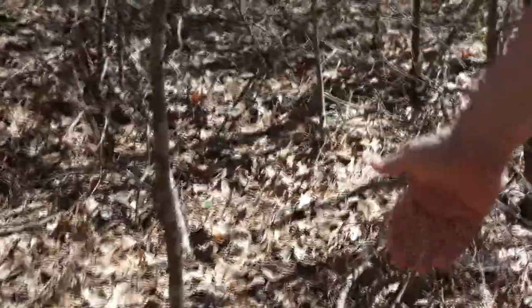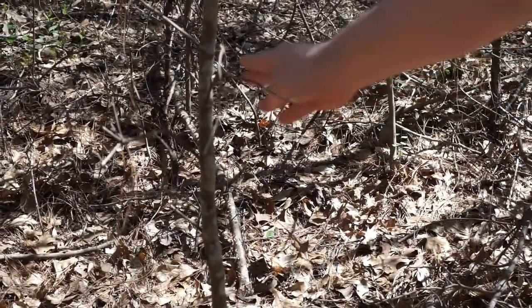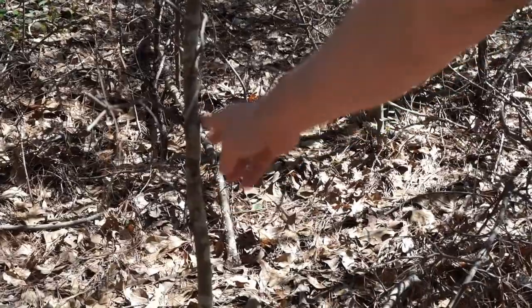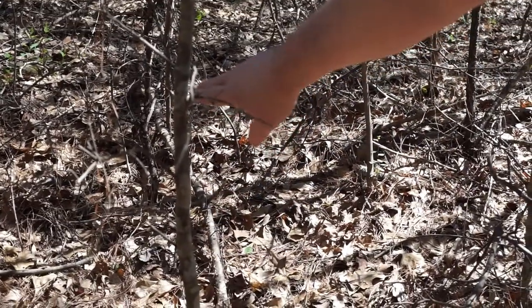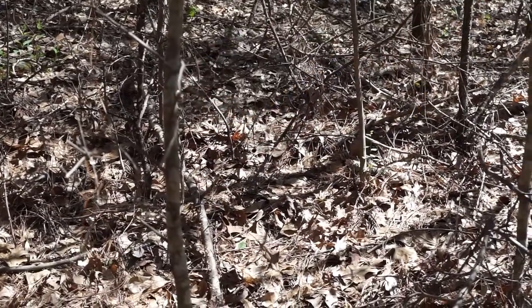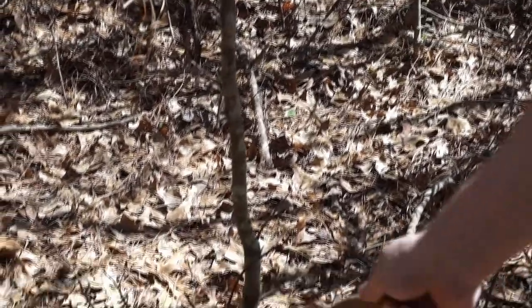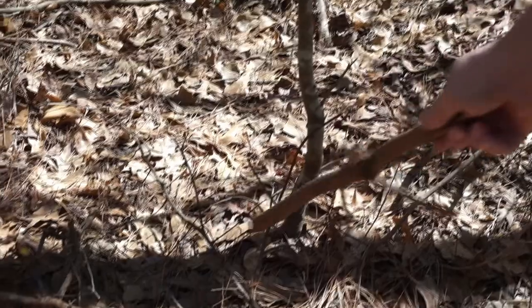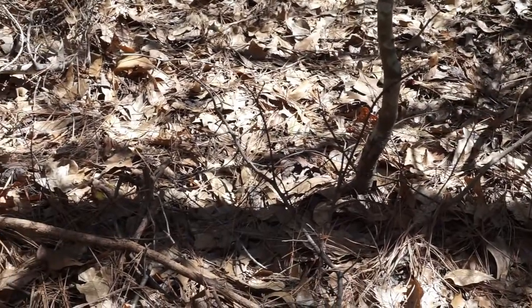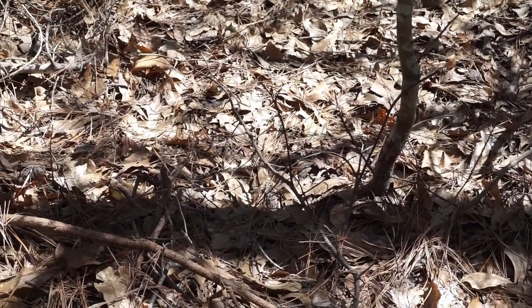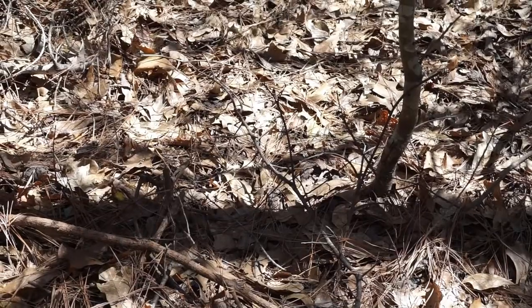So going to a different tree right next to it, we notice how smooth this bark is, but yet it still has the highlight and the dark on this side. The shadow that is cast on the floor of the woods all comes into play when you're making paintings realistically.